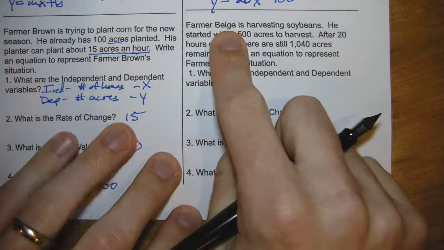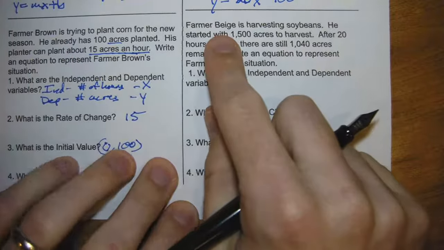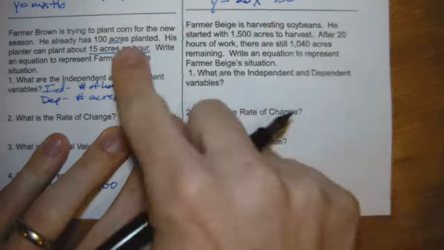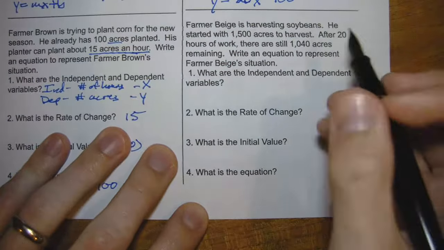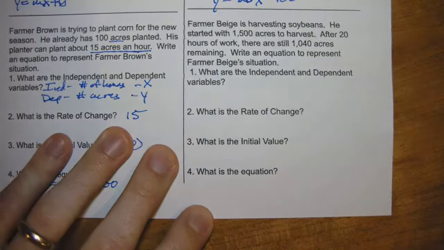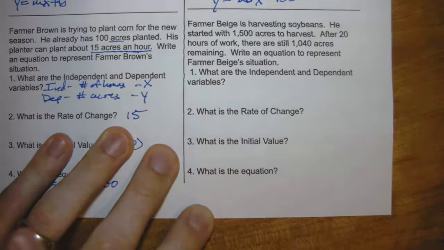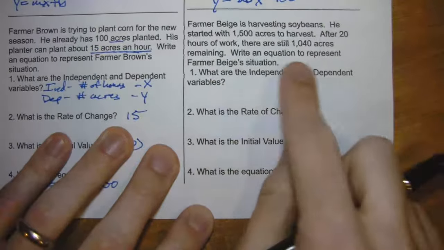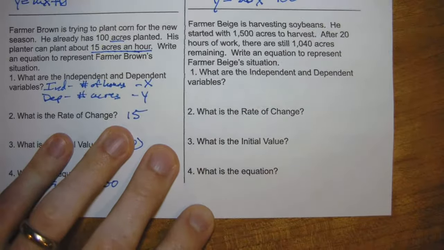All right, well, this one, Farmer Beige, which is sort of a relative there of Farmer Brown, is harvesting soybeans. All right, so a slightly different crop. But instead of planting, we're harvesting, so we're bringing them in. It says he started with 1,500 acres, so 1,500 acres to harvest. After 20 hours of work, there are still 1,040 acres remaining. All right, write an equation to represent Farmer Beige's situation.